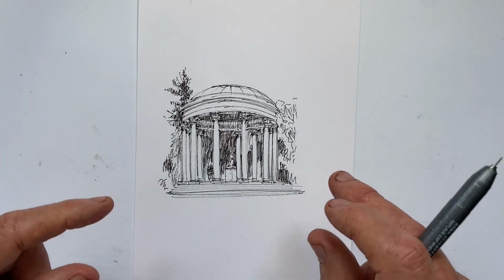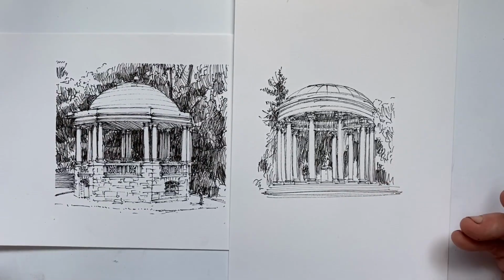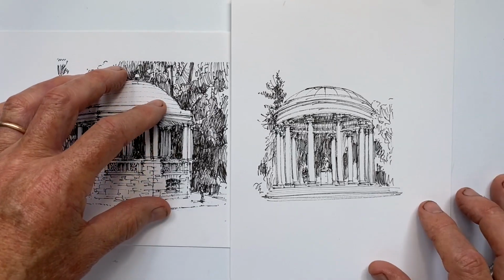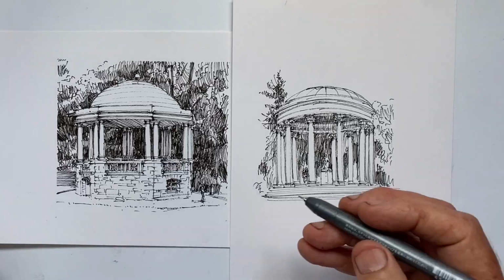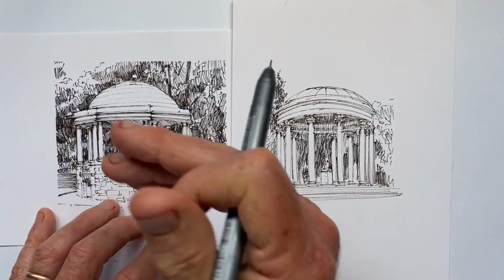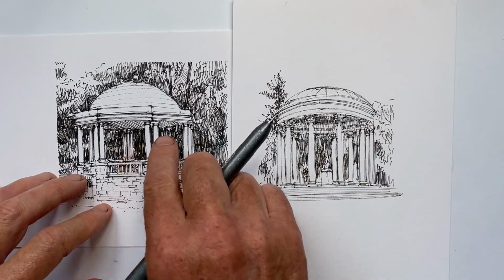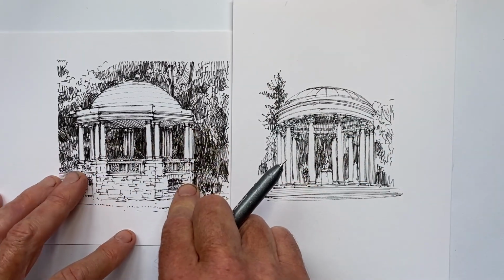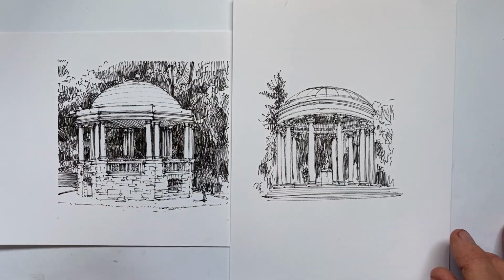Look at the difference between this drawing and this one. Visually, which is the more compelling to look at, which has a stronger sense of drama? I think overwhelmingly this one. And in the end, it's simply that I spent more time creating darker values behind to create a stronger contrast between the dark foliage behind and the white of the columns and the lighter overall effect of the architecture.